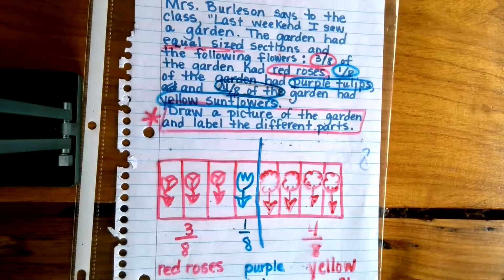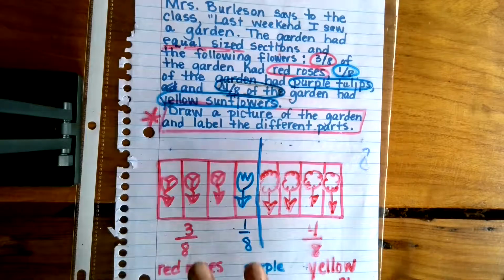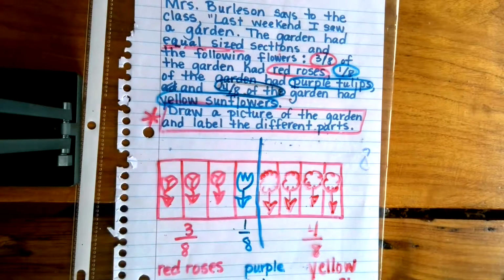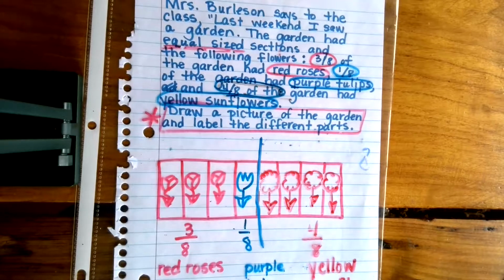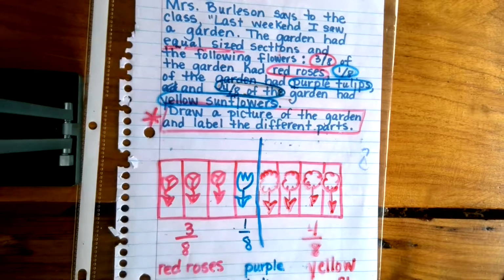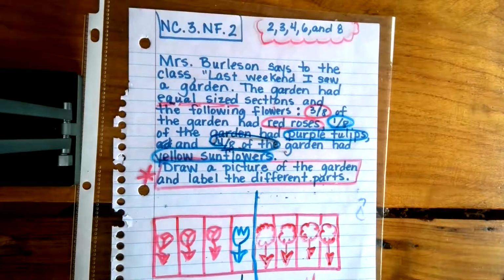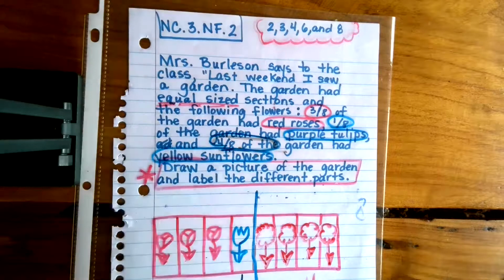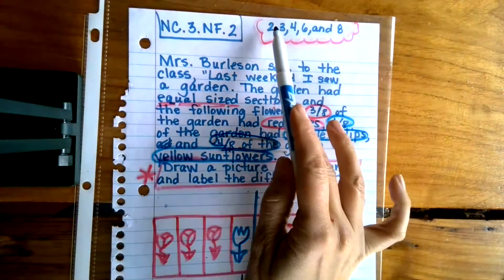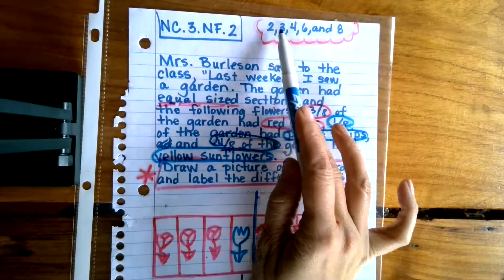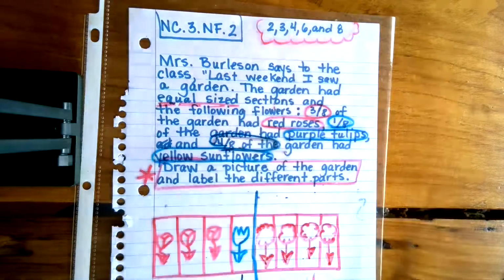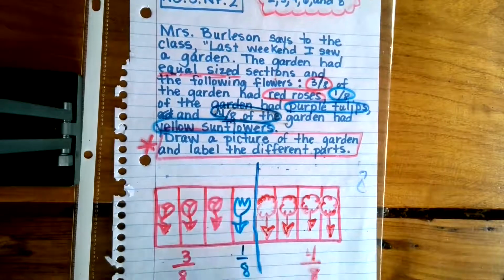Well, I hope you have enjoyed this story. You can create your own story. You can come up with vegetables in your garden. You can do flowers. You can plant trees. You can have a tree garden, whatever you want to do. So if you want to take this and expand on it, remember using the denominators of 2, 3, 4, 6, and 8, and using that to help you understand unit fractions.